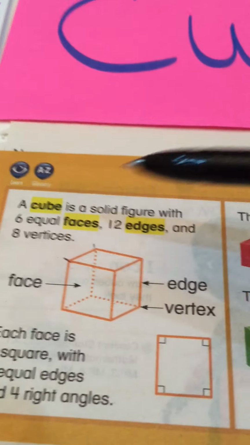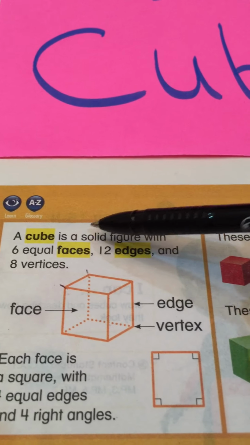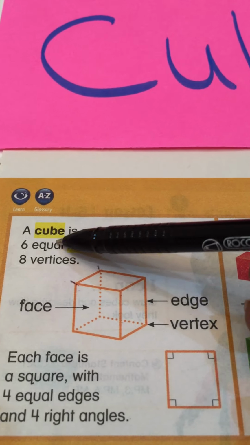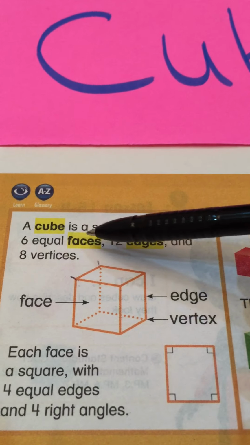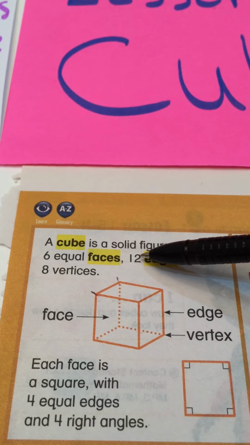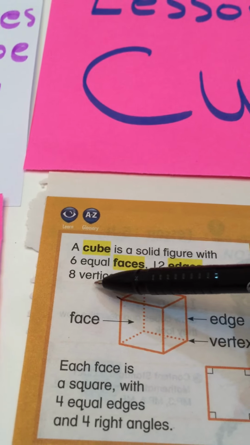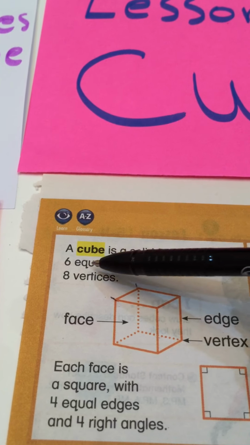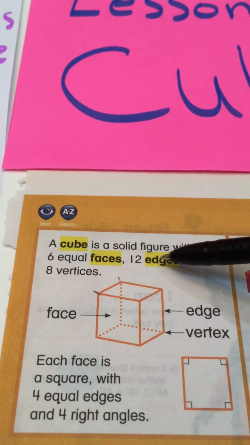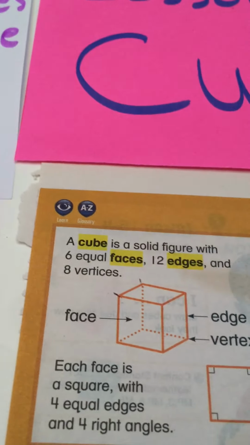So the cubes, I want everybody to remember this. The cube is a solid figure with 6 equal faces. The cube has 6 equal faces, and it also has 12 edges and 8 vertices. I want you to remember: a cube has 6 equal faces, 12 edges, and 8 vertices. So let's go and see number 1.